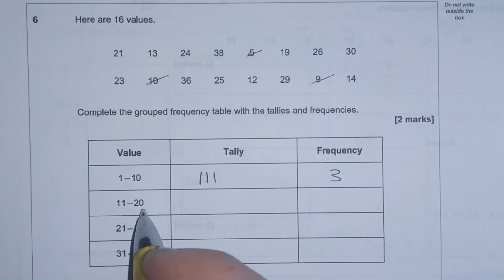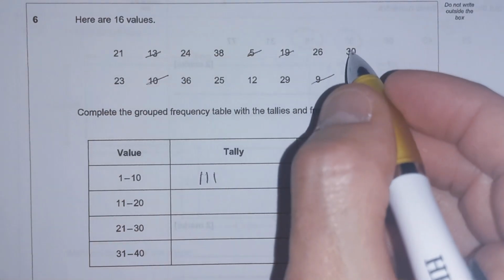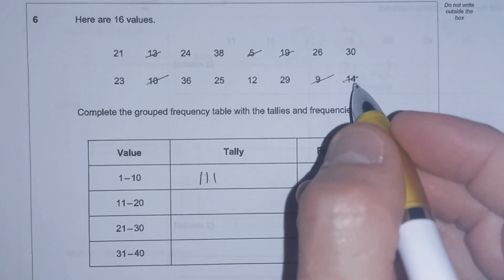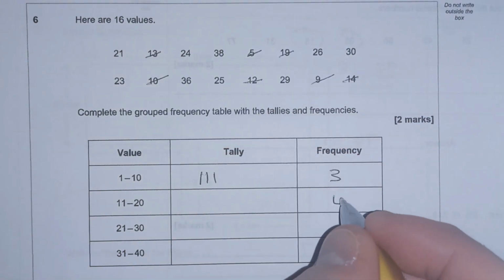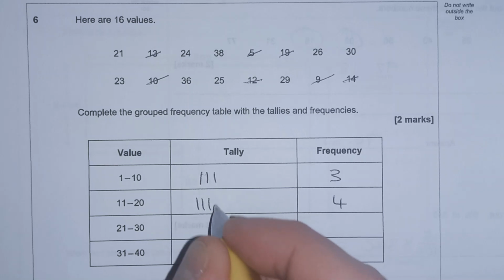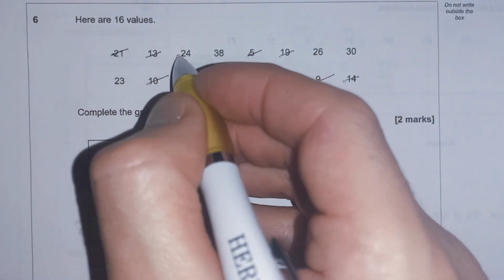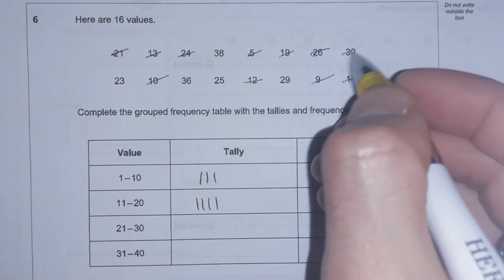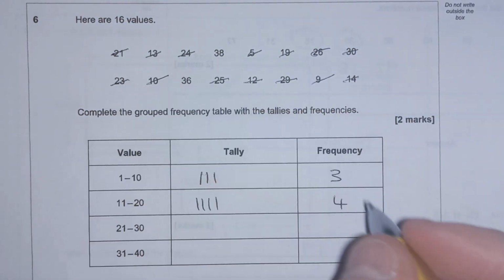Then we've got 11 to 20. So that's between 11 and 20. So 1, 2, 3, 4. So we've got 4 there. Then 21 to 30. So 1, 2, 3, 4, 5, 6, 7.